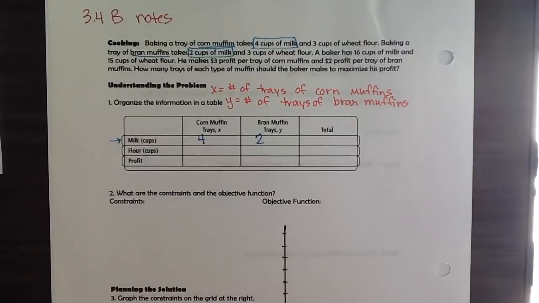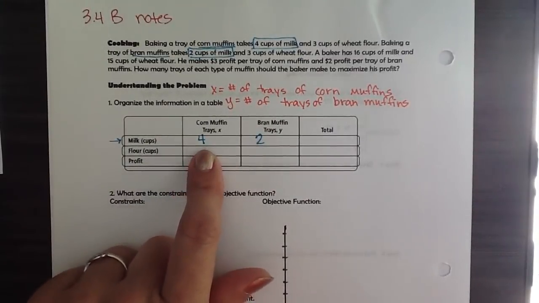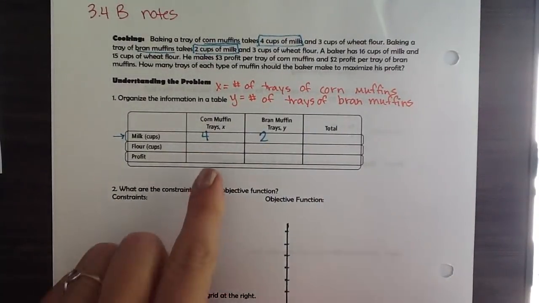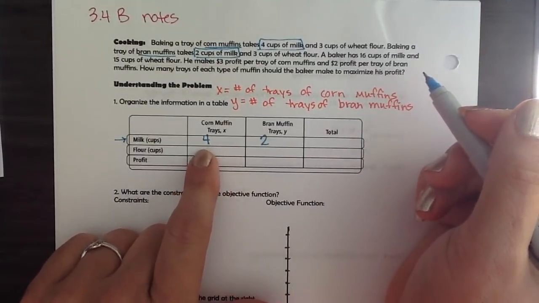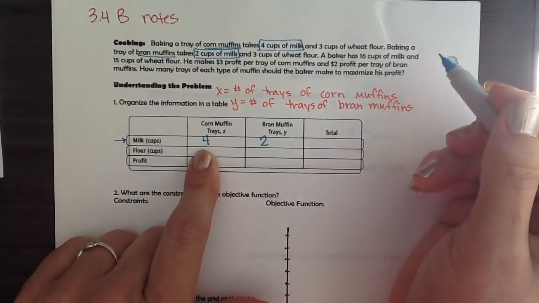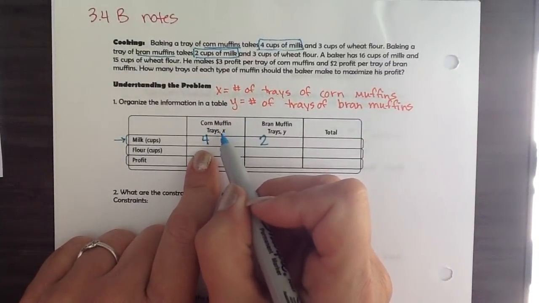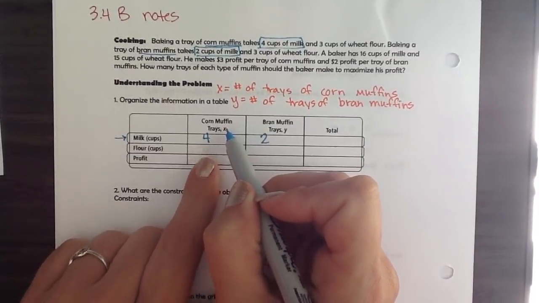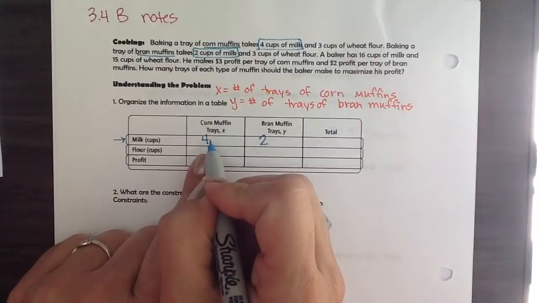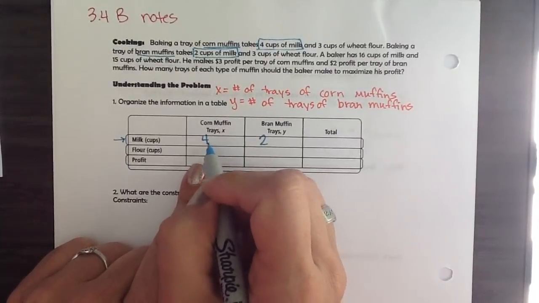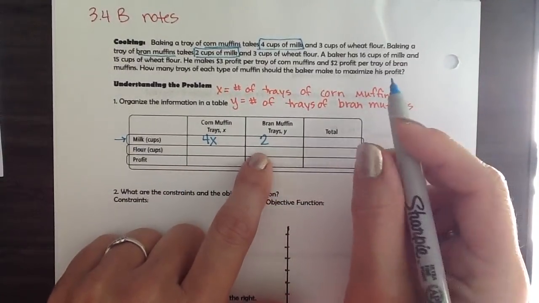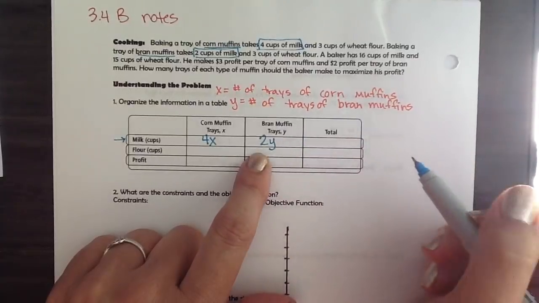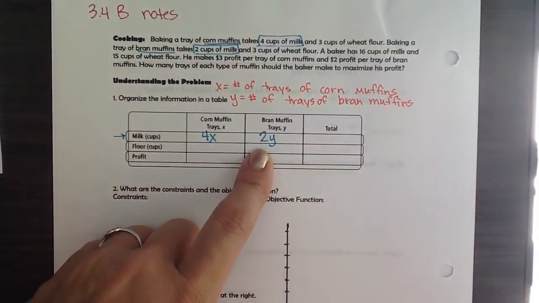Now that's per tray. So if I just leave a 4 in there, think about how many trays am I making? I'm only making 1 tray. If I was going to make 2 trays, then I would need to do 4 times 2, and that would be 8. If I was making 3 trays, it would be 4 times 3. But I don't know how many trays I'm making. I'm using X to represent how many trays of corn muffins I'm making. So in my box here, instead of just 4, which would be 1 tray, I'm going to do 4 times X, which will be X trays of corn muffins. Similarly for the bran muffins, I'm going to use 2Y for the number of trays of bran muffins.